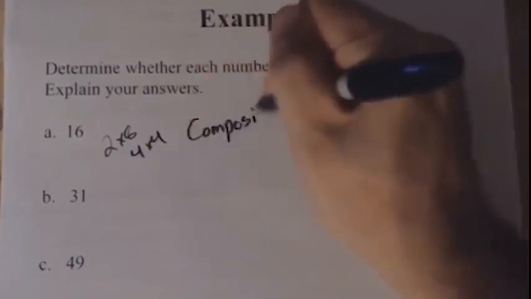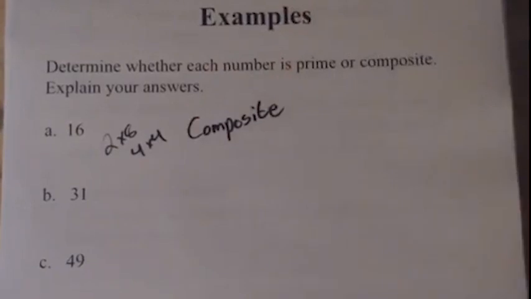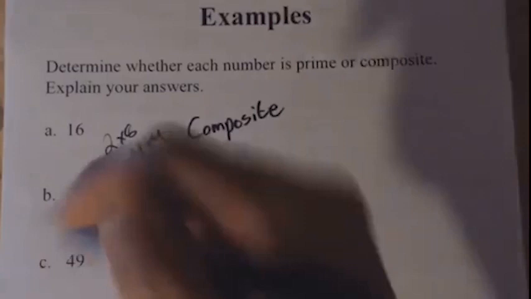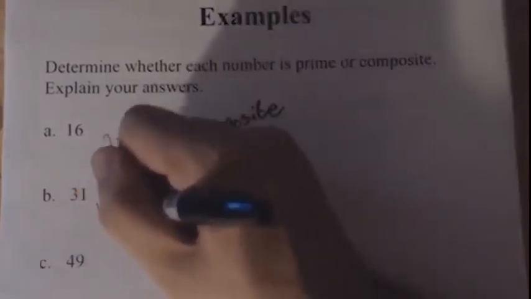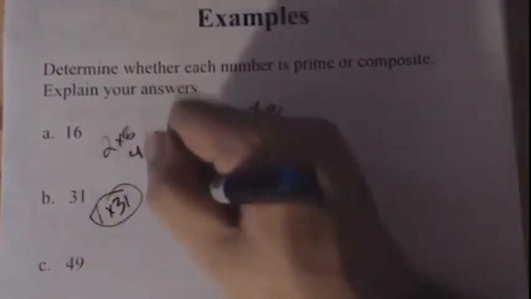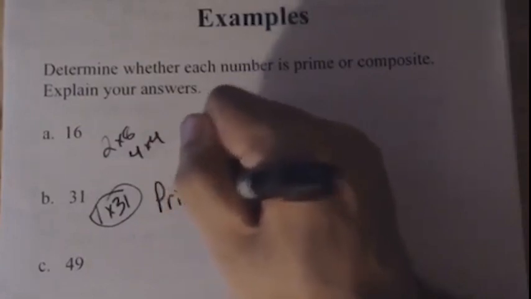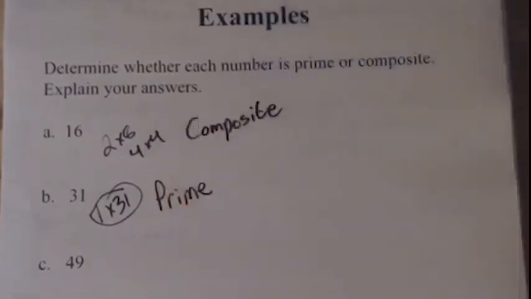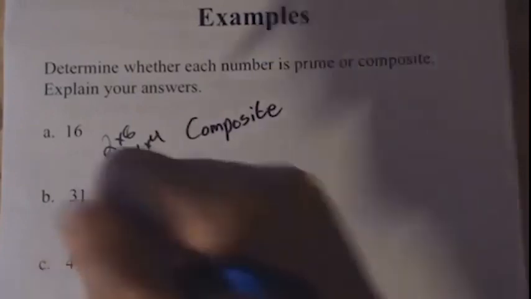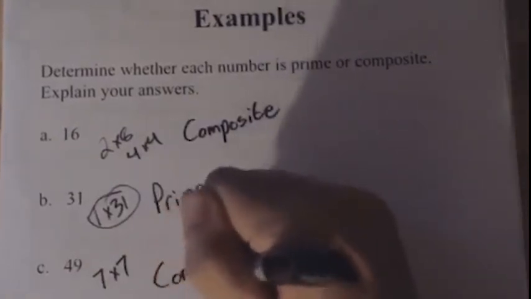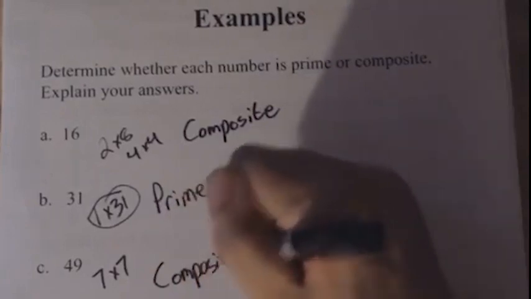So this is composite, because it is not prime. 31. 31 is only 1 times 31, and that's it. So it's prime. 49 is 7 times 7, so it's composite. More than just itself times 1.